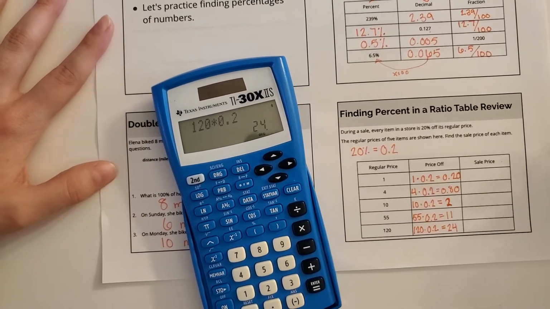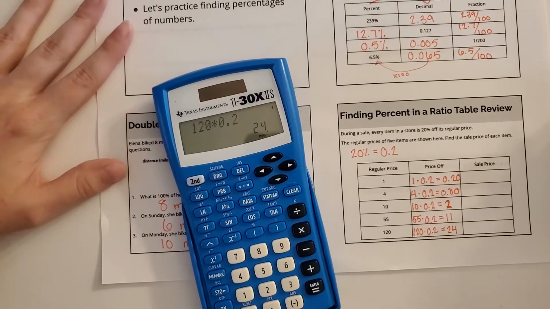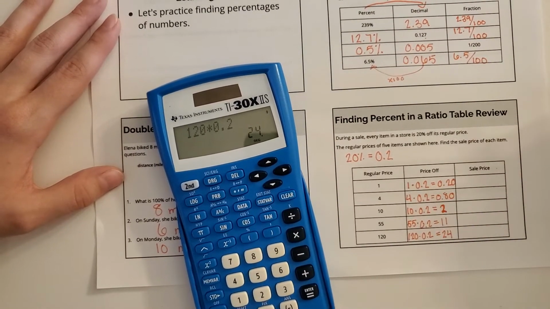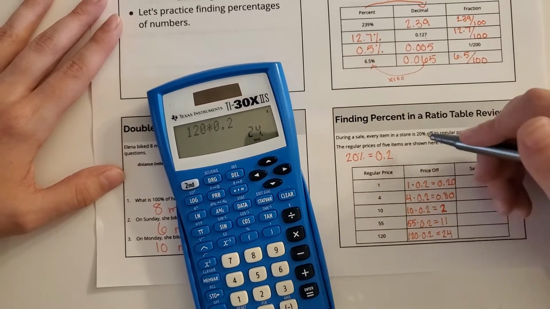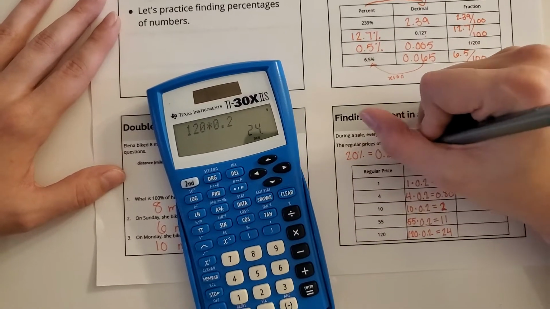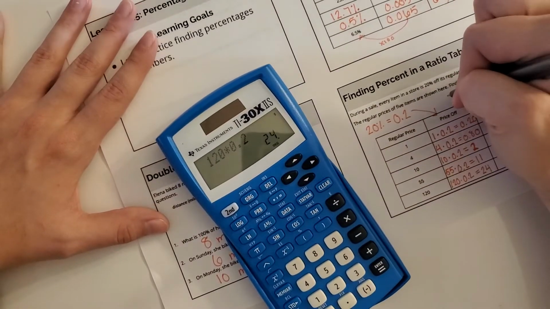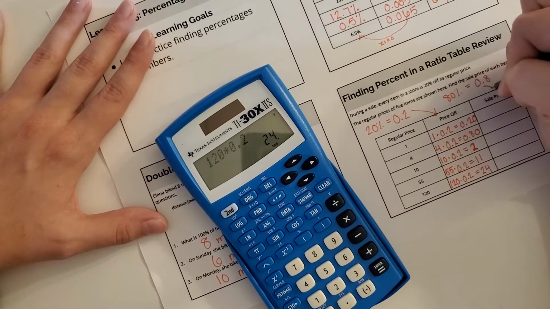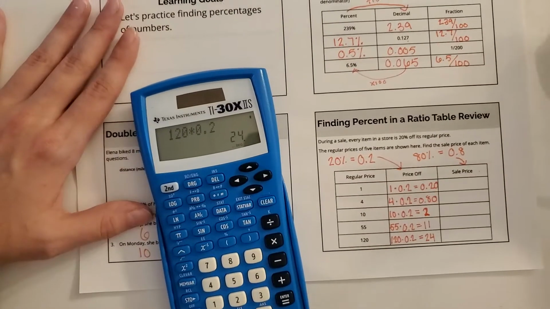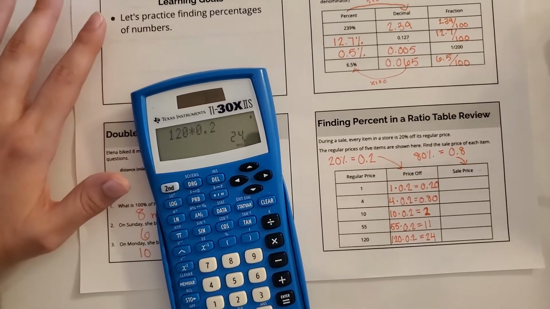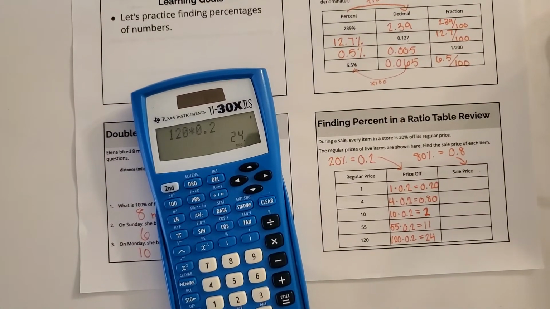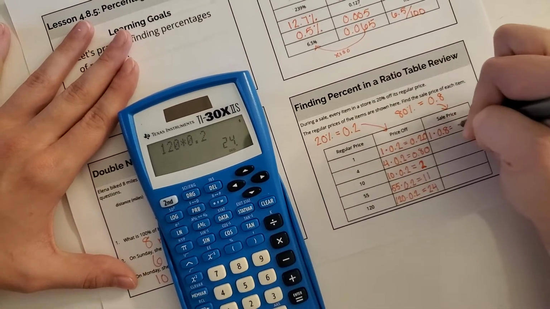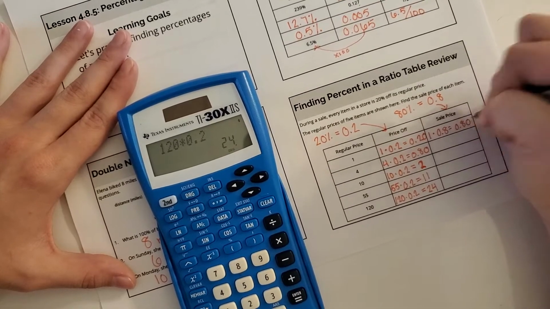So now finding the sale price. Well, we can find this one of 2 ways. Either we can take our regular price and subtract the amount off, or since I'm taking 20% off, I would have 80% left over, and 80% is 0.8. So I have 80% of my sales price. So I could do 1 times 0.8. I'm going to get 0.8 or 80 cents.